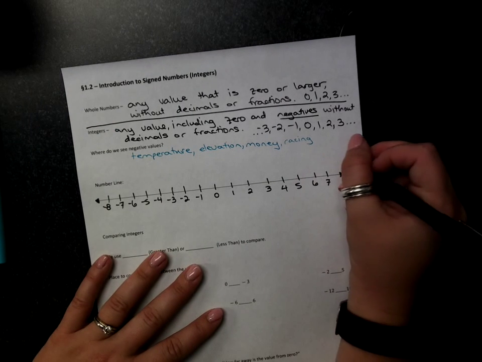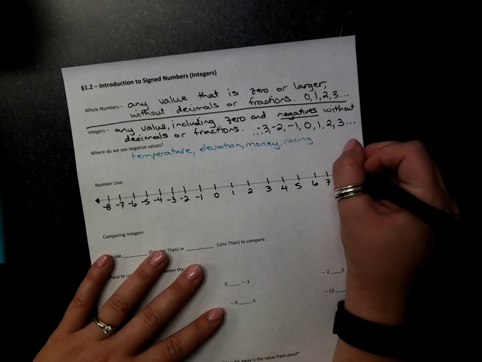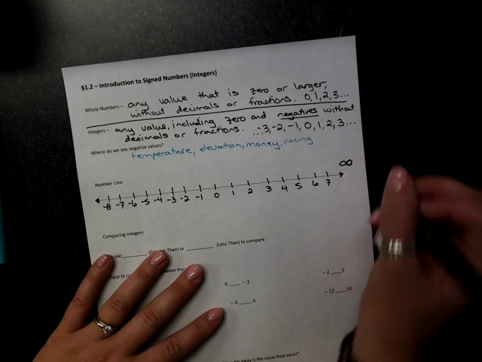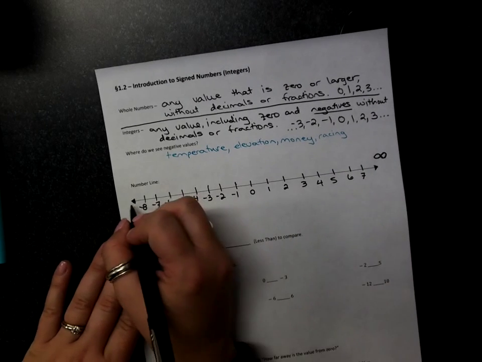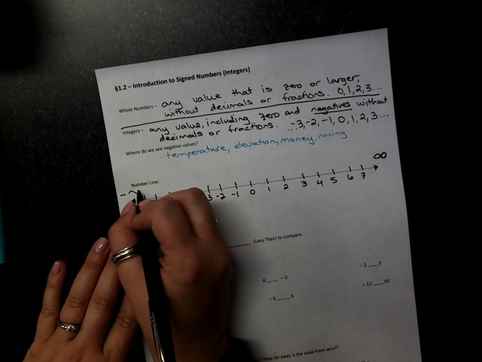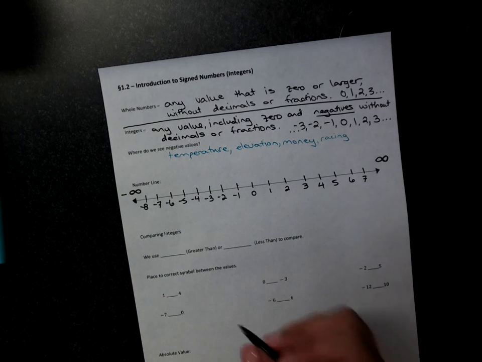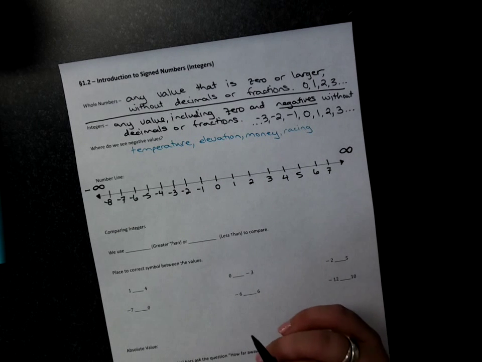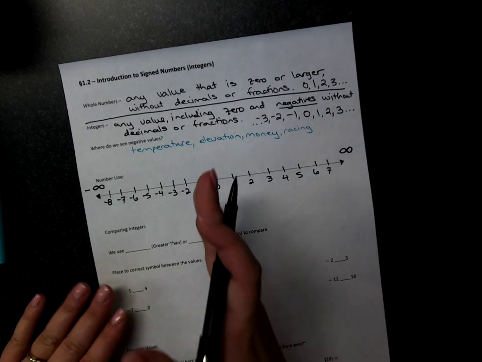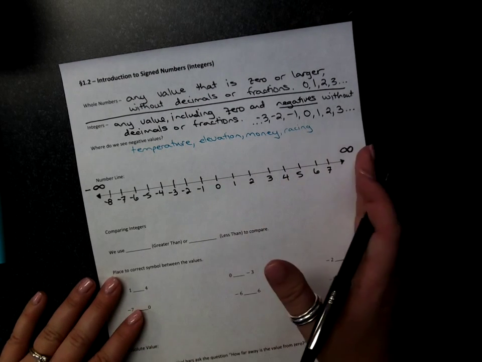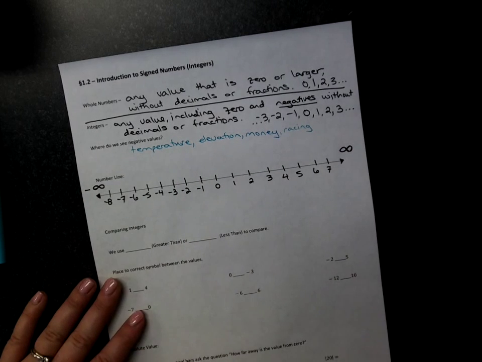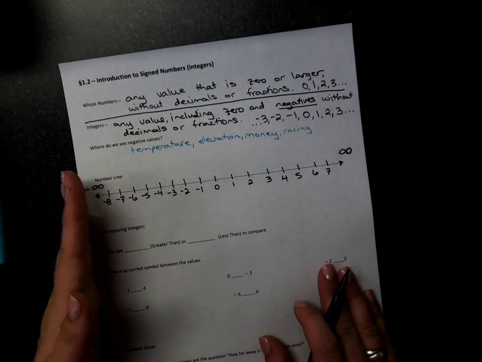To the right, we continue to positive infinity, which is that symbol there. And to the left, we continue to negative infinity. It just keeps on going and counting and counting and counting, more and more negative. So when we draw our number lines, we'll put 0 in the middle, count positive to the right, and negative to the left. And anything to the left is smaller, anything to the right is bigger.